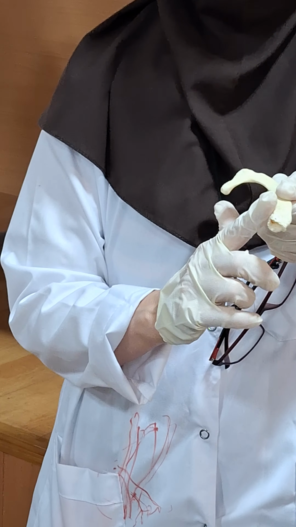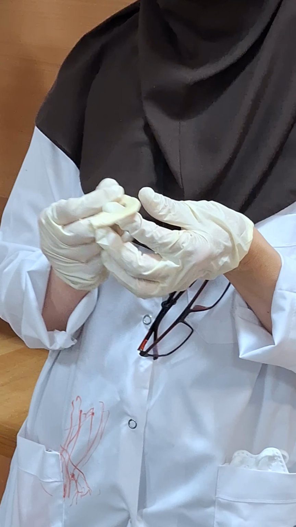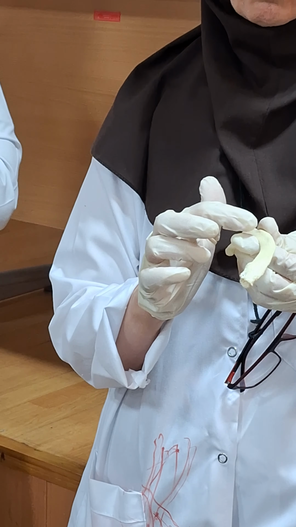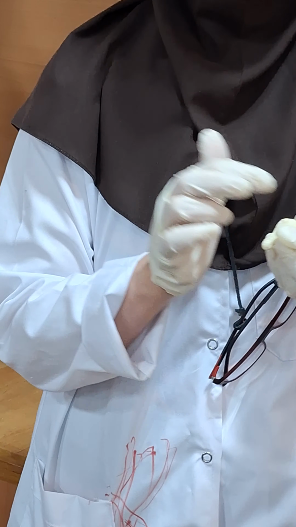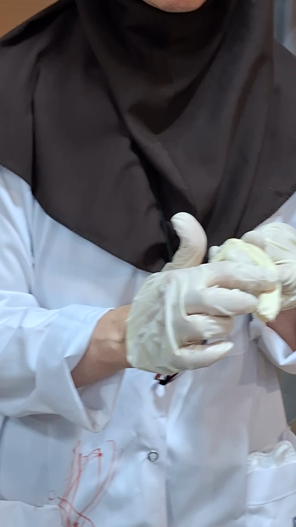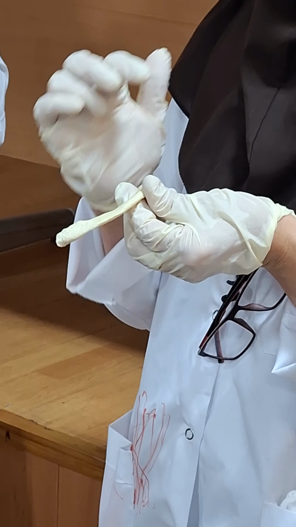Lateral border, medial border, superior surface, inferior surface. In the superior surface, you are able to find two grooves, posterior groove and anterior groove. From the posterior groove, we know that the subclavian artery is passing here. From the anterior groove, we know the subclavian vein is going to be found here.